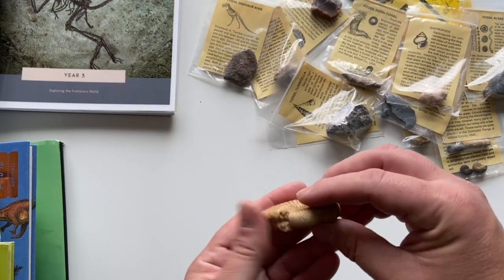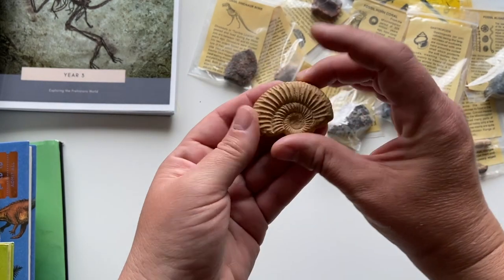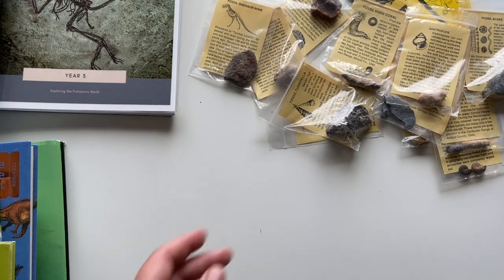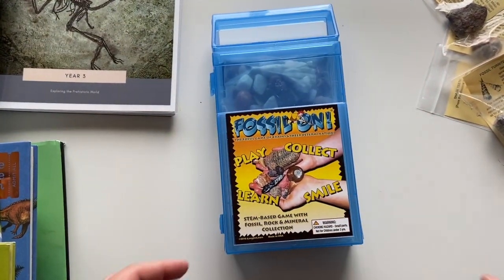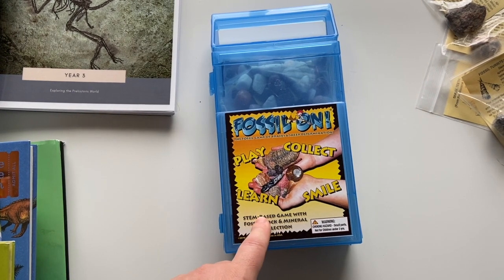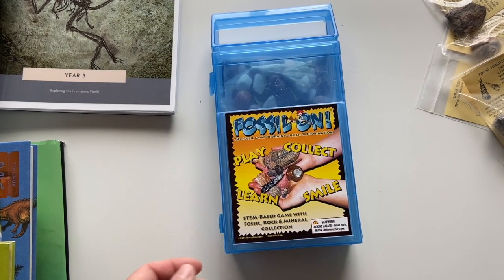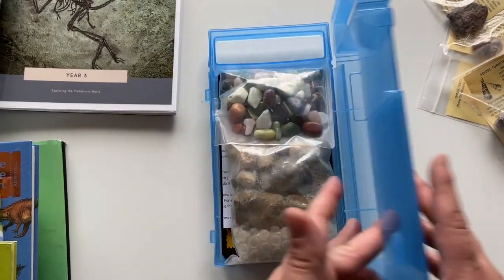I don't remember where we got this. We have a habit of stopping into rock and fossil shops every time we pass one, so who knows where we got that. But then I got this kit on Amazon. We have Rock On, which is another kit they make. We got it for first grade geology. And so I knew they had a fossil kit. And I was like, I'm going to get it because you can never have too many fossils. And I wanted to take a good look at it so I could recommend it for the curriculum.